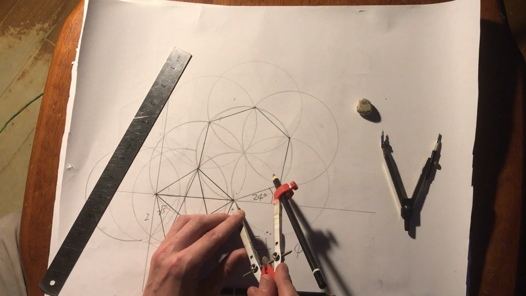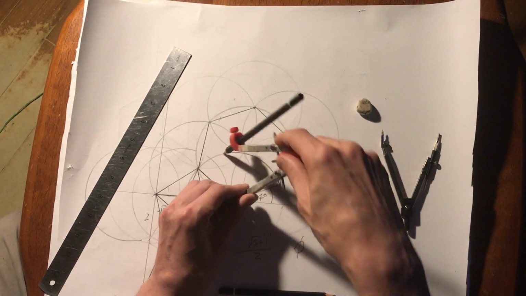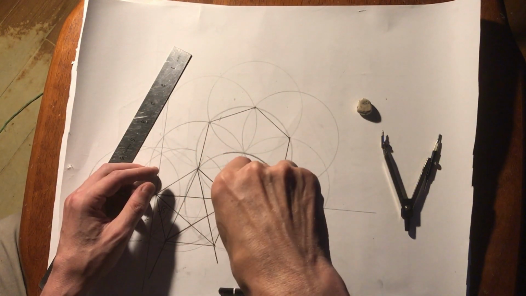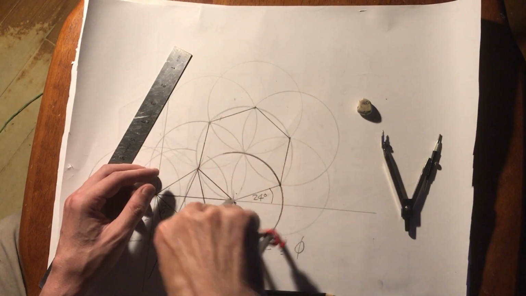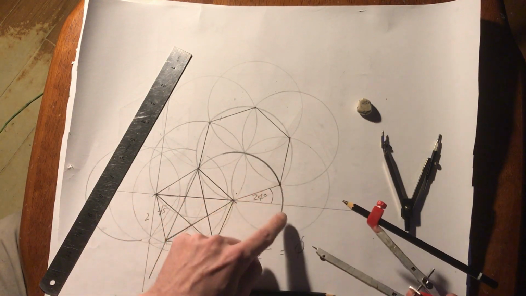So I'm going to draw a, actually, I still have that arc there. I'll just draw that circle dark. You don't even need to do the whole circle, just a portion of it. So that is 24 degrees.